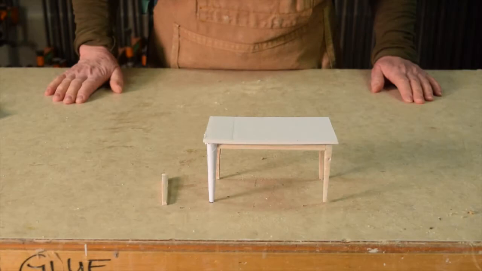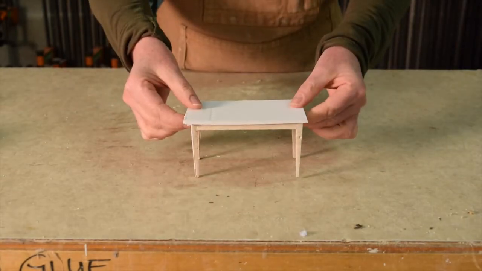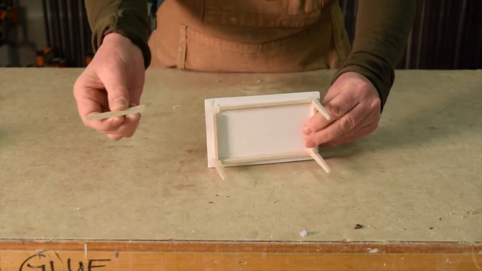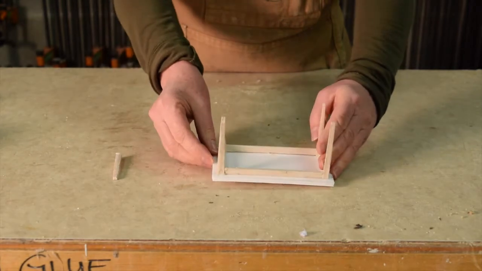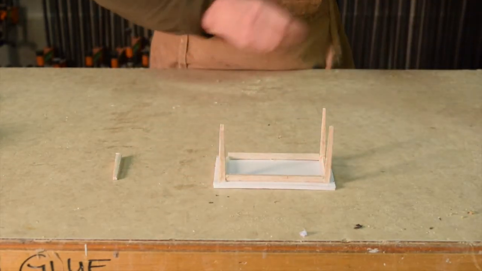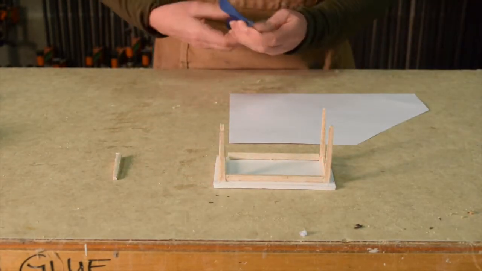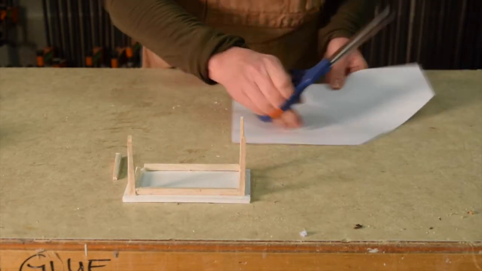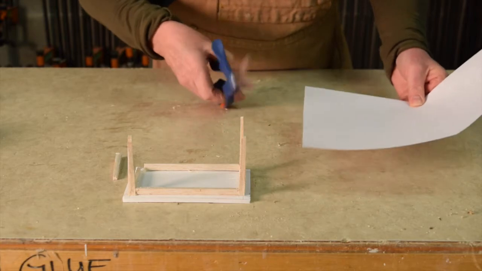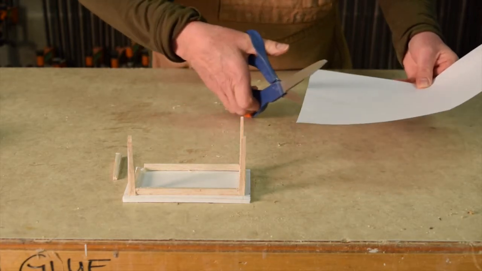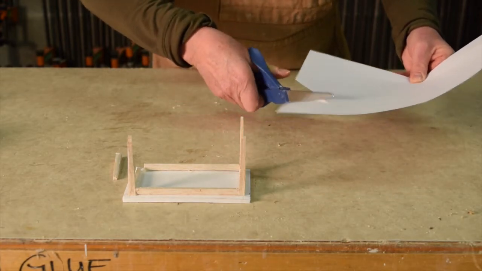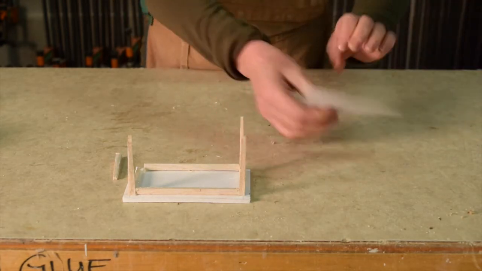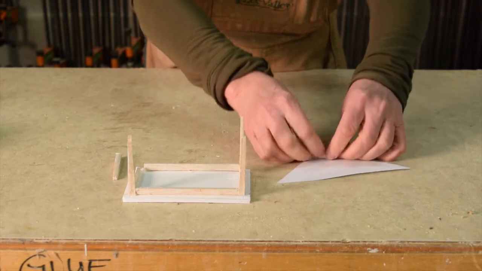Now suppose I want to alter part of this model and change the shape of the leg. Because I haven't used a lot of hot glue, it's easy for me to remove one of those legs. I'm now going to create a tapered cylinder, and I'm going to use paper for that. I'm going to cut a triangular section off the corner of an 8.5 by 11 sheet of paper, start in the corner, and then roll a cone.